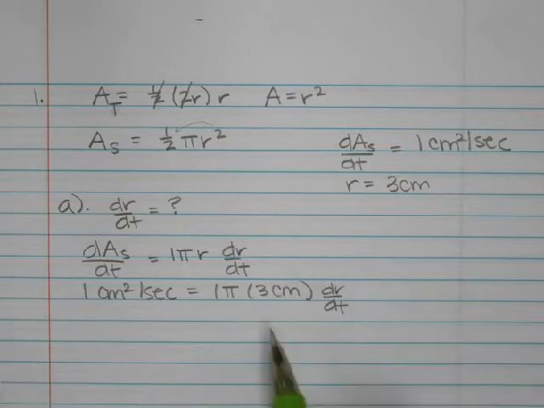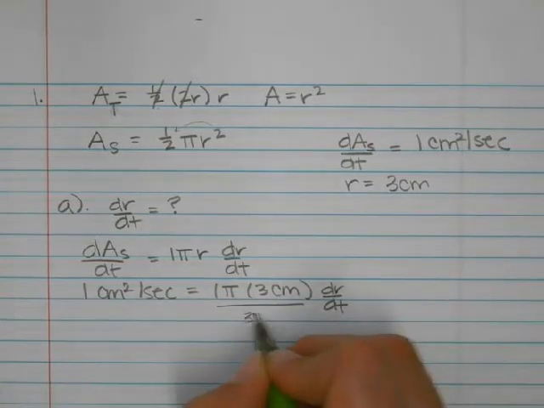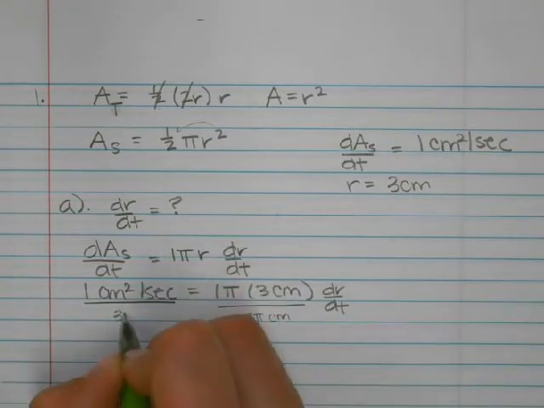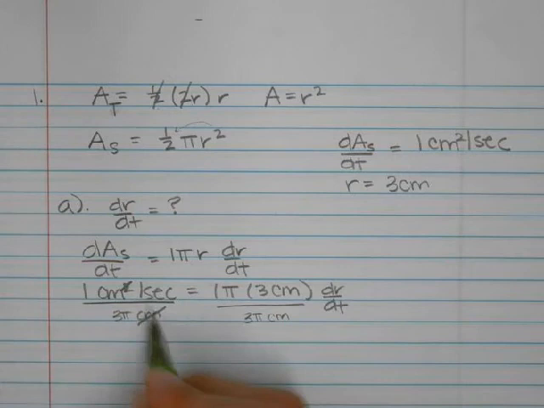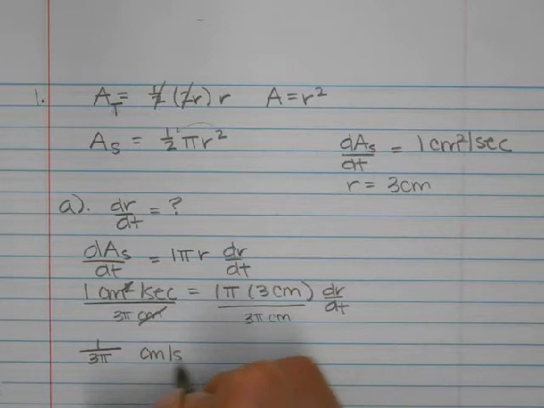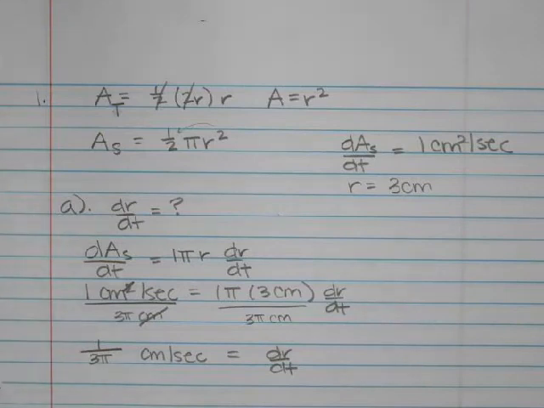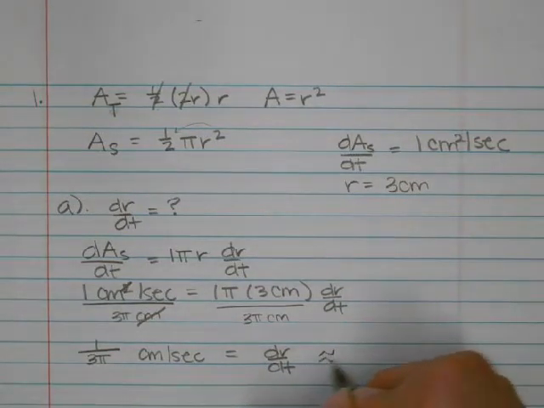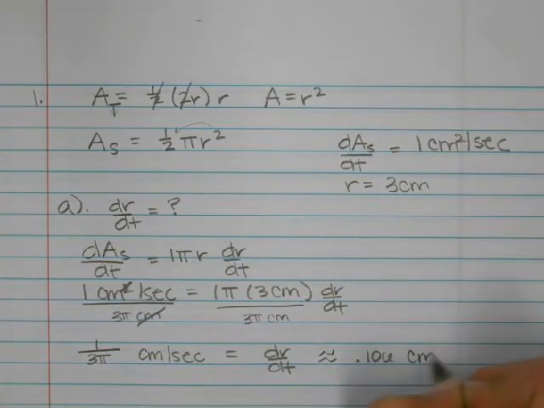So now I can go ahead and divide the 3 pi over to the other side. So I'm going to divide by 3 pi centimeters, divide by 3 pi centimeters, and I get, see my centimeters cancel on top and bottom, I get 1 over 3 pi centimeters per second equals dr/dt. All right, and they did say that you can use a calculator for this question. So if you want to write the decimal, you just have to be careful to only put 3 decimal places. That's 0.106 centimeters per second.